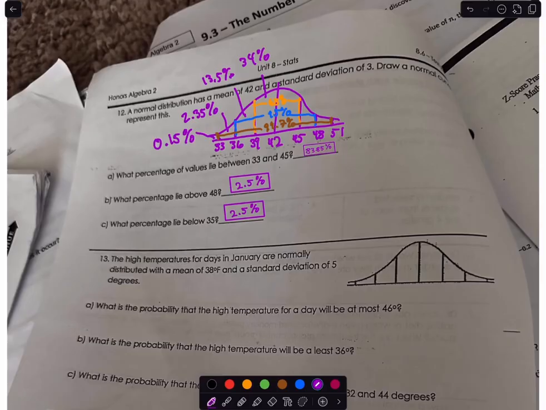Oh, 35, 33, 34, 35, a third. Okay, so if that's 68%, that's 95%. So if that's 2.35%, can we cut that into a third and then 2/3?